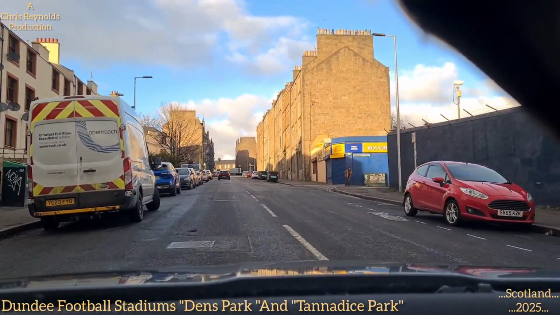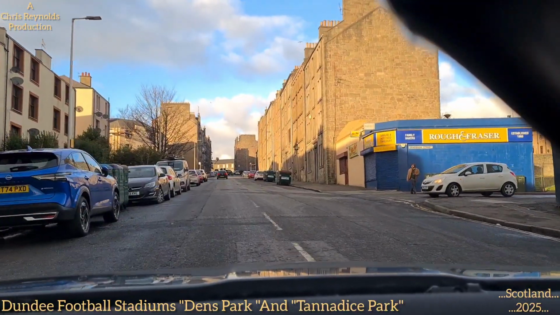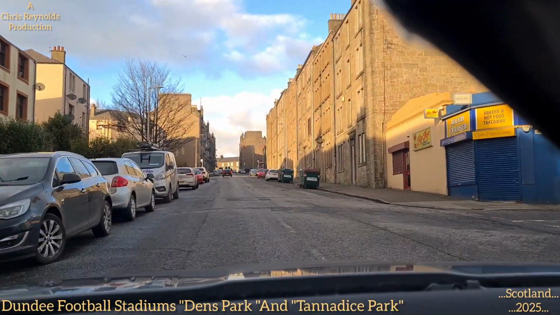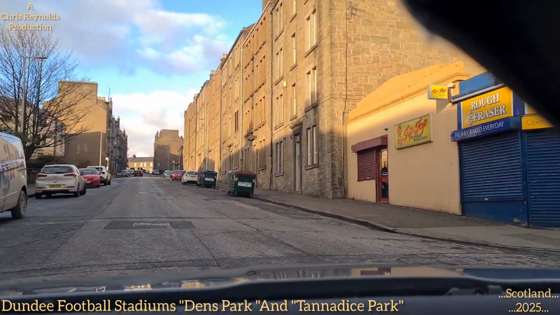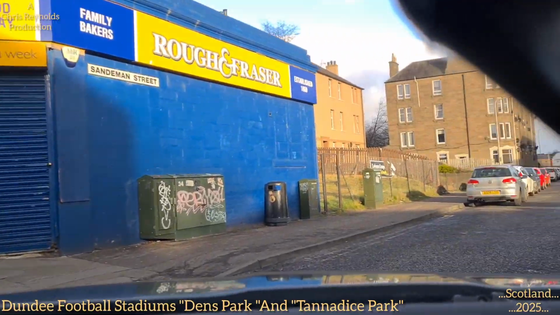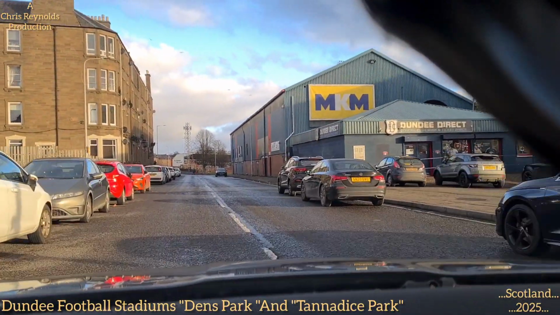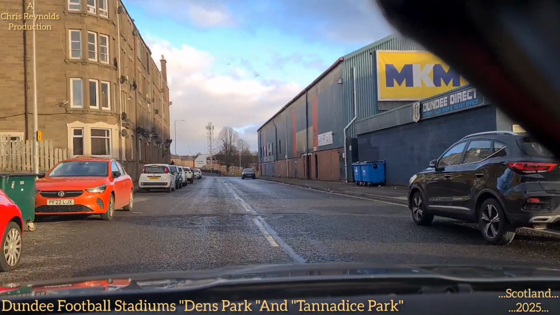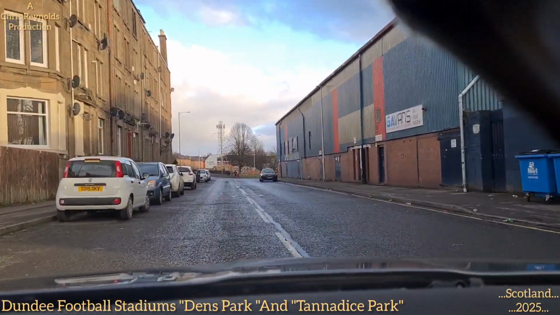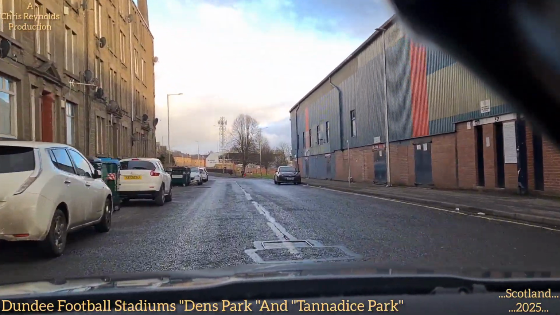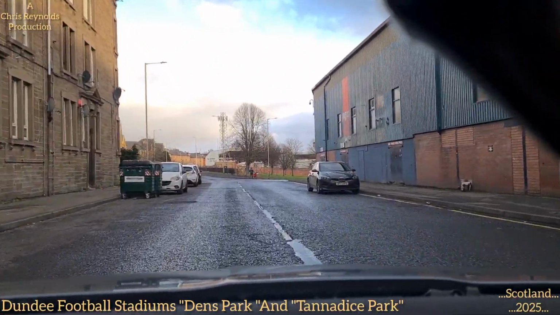So this is Provost Road, turning right onto Sandeman Street. I always pick the worst times when the traffic's at its worst. Friday afternoon. So that's Dens Park on the right. Straight ahead is Tannadice Park.